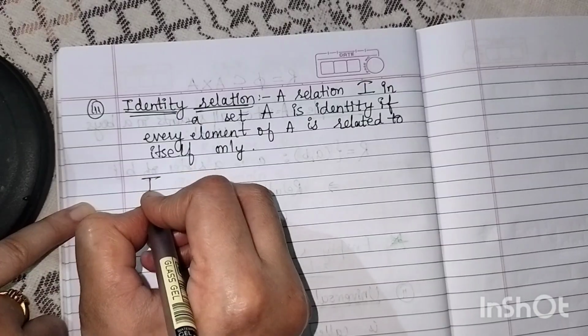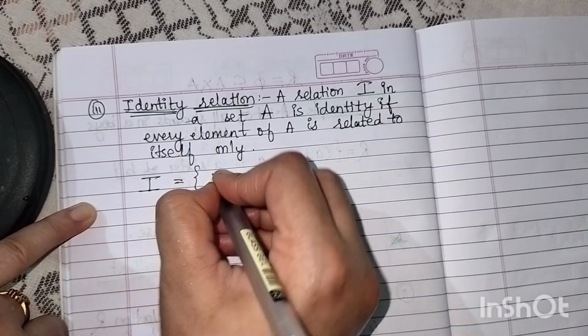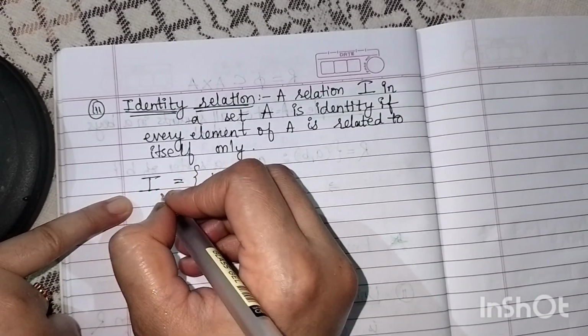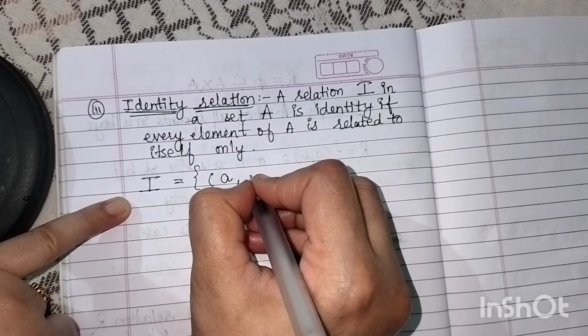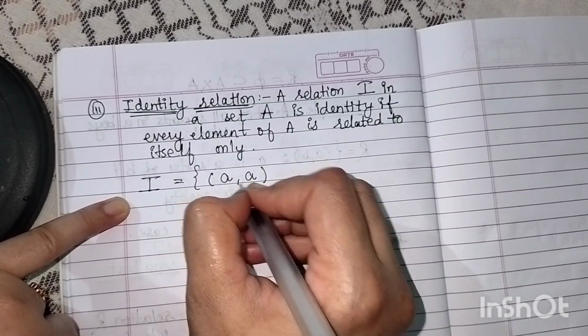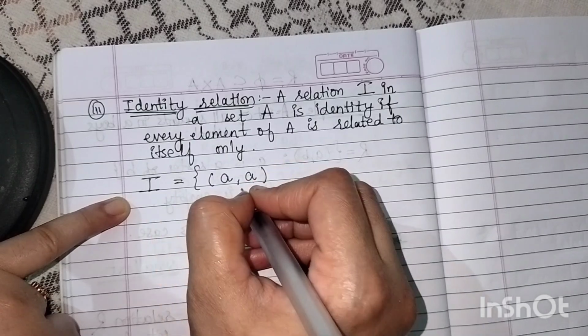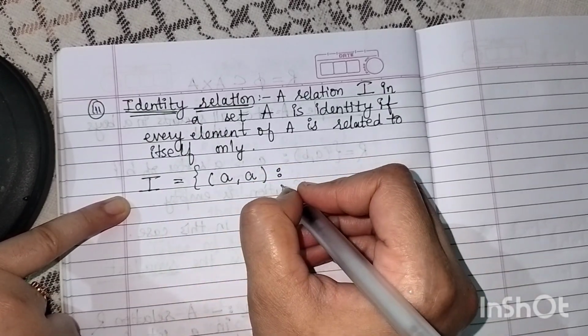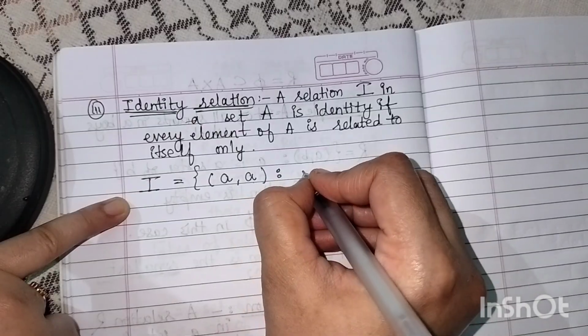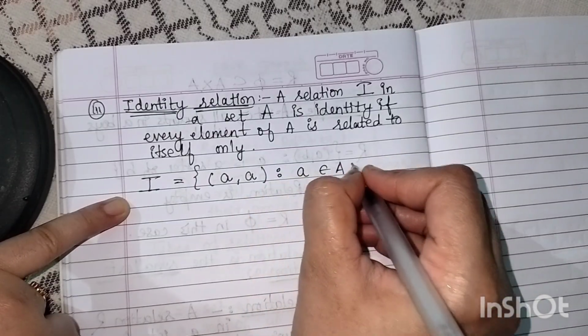So what this means is, if you have a relation I and you want this relation to be identity, then A should be related to A itself. Element a should be related to a, b should be related to b, c should be related to c, like this you should have. Then this is going to be an identity relation. This is for all a that belongs to A.